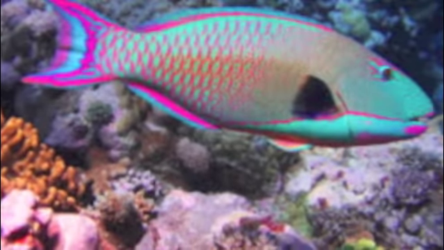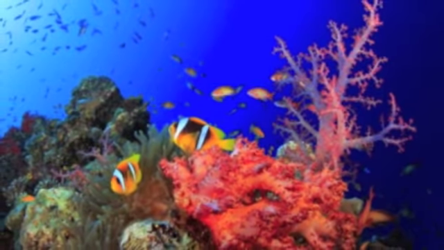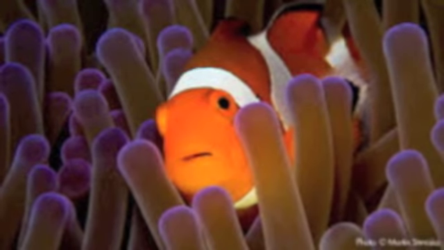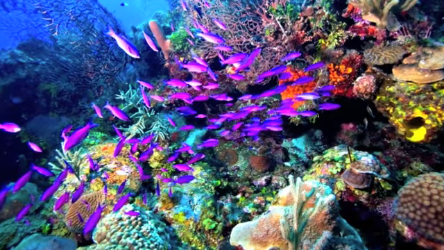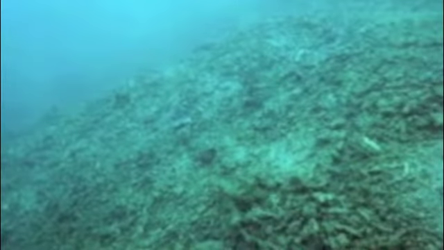This is how a reef looks without pollution. As you can see, the colors on the coral in the reef are very colorful and have many colors. This is how a reef looks with pollution.